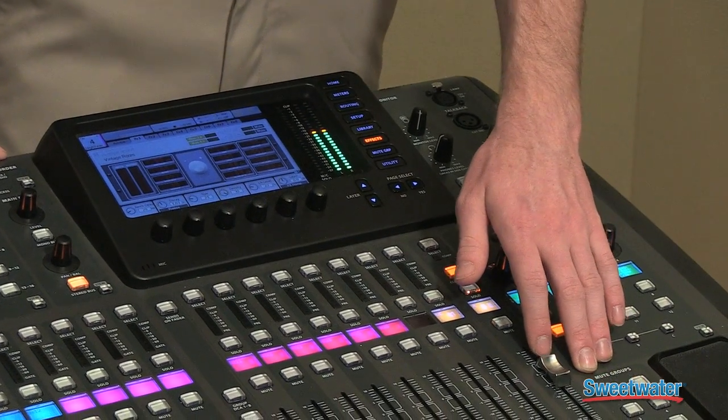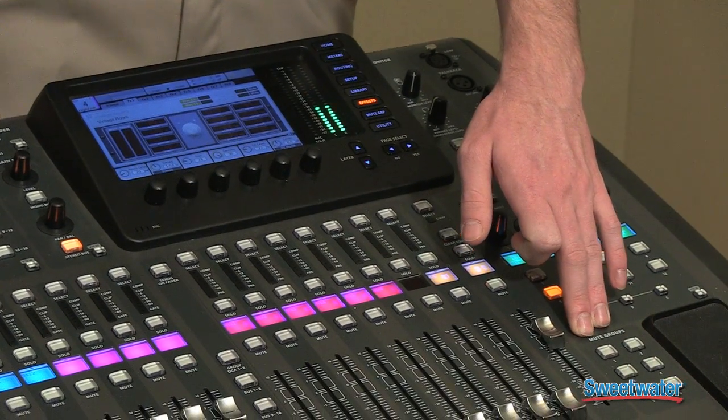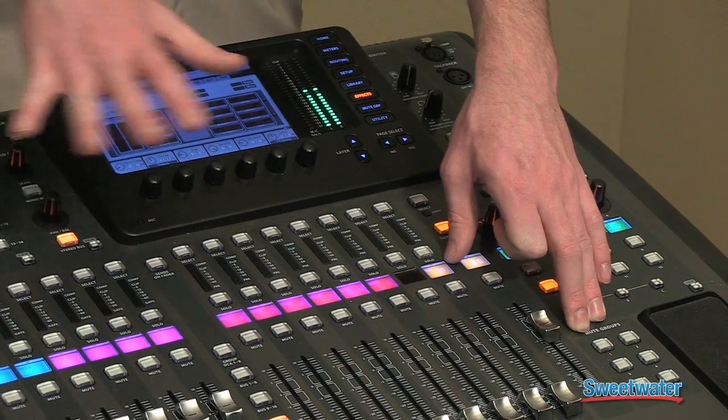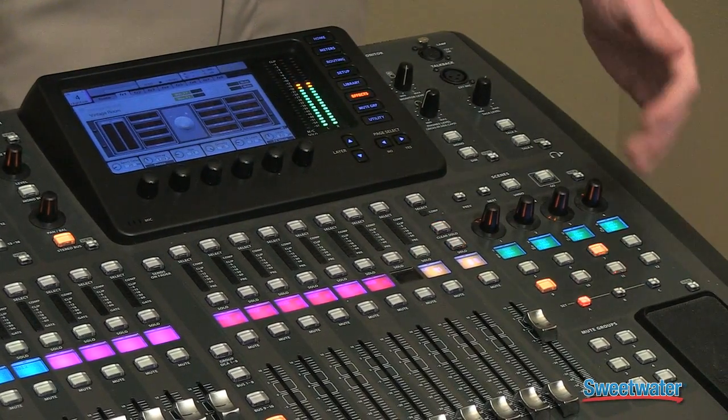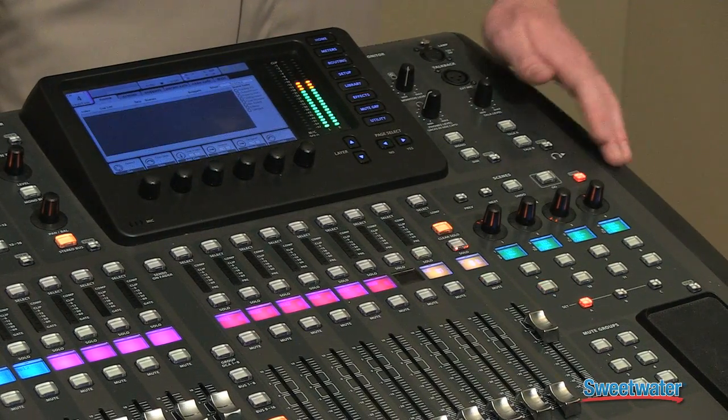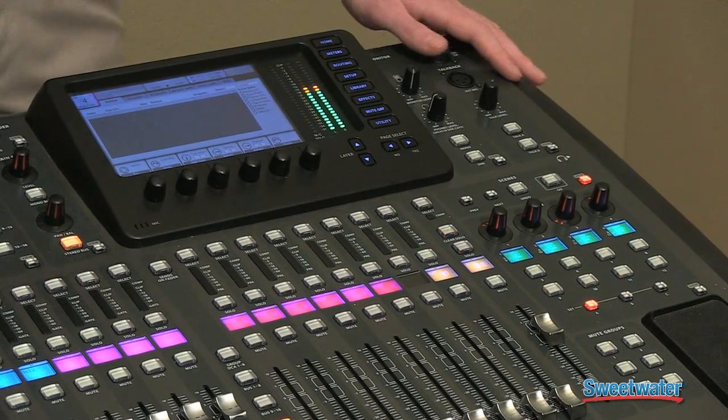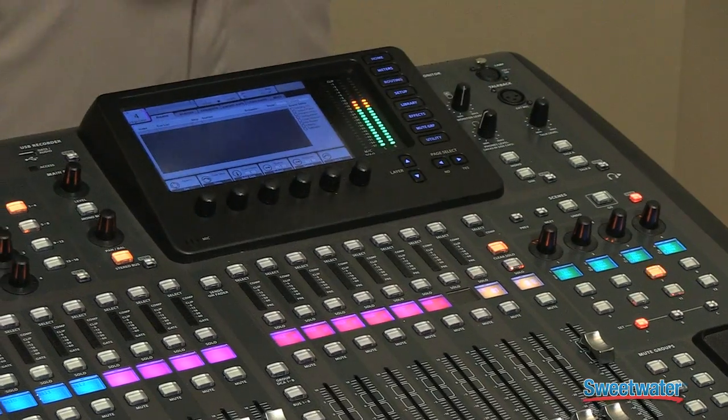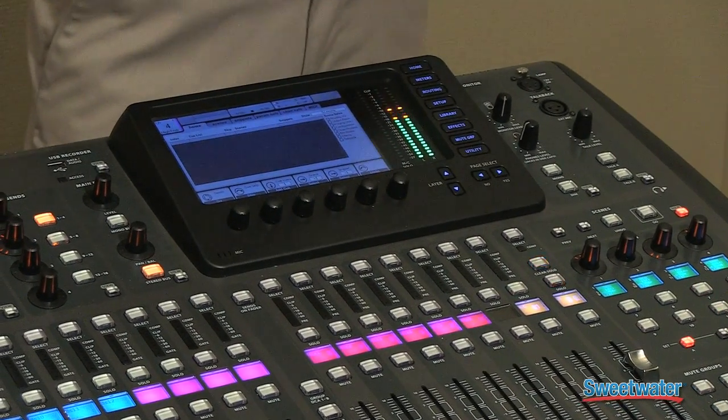Below that I have 6 mute groups that I can use and assign any of my audio sources to this mute group. And right here up at the top we have our scene section, where we now start with our cue list followed by scenes and snippets.